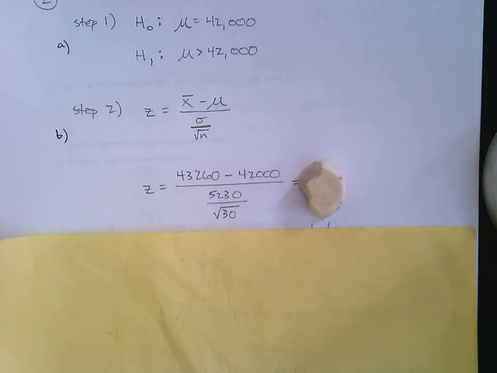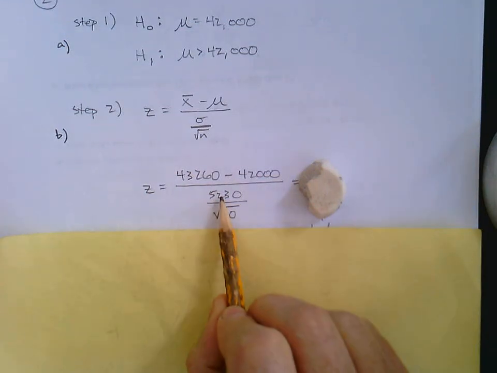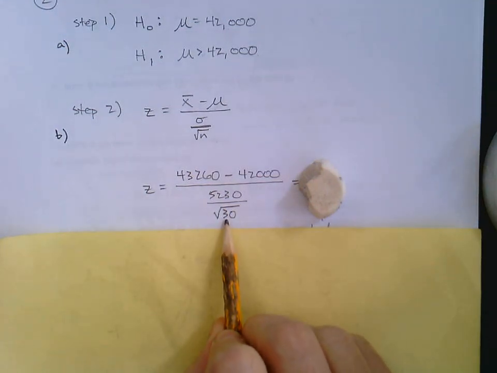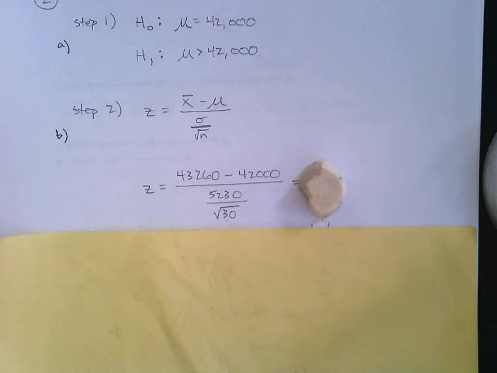Okay. Then we divide, and we've got our sigma. Right, standard deviation is 5,230, and that's divided by the square root of the sample size, n, which is 30 here. Okay. So then, of course, we will compute that.